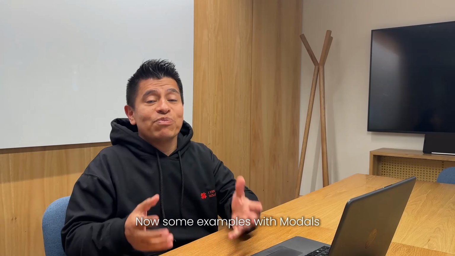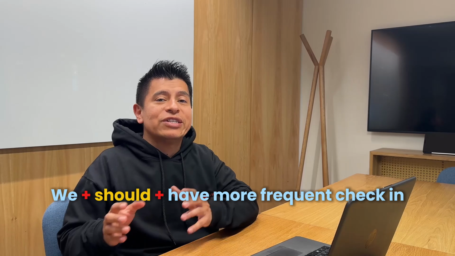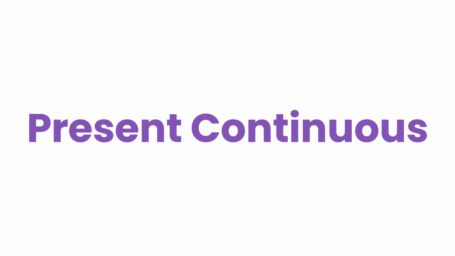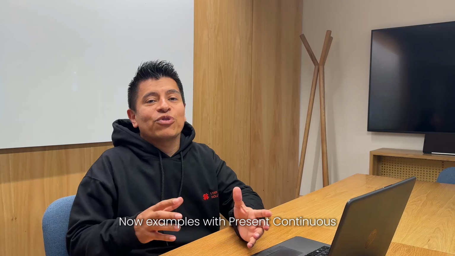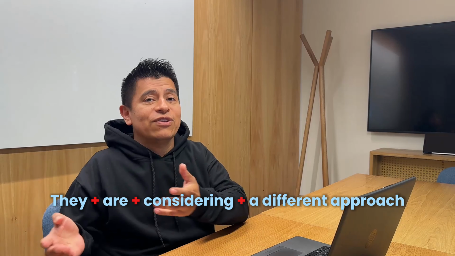Now, some examples with modals. We can improve our communication. We should have more frequent check-ins. Now, examples with present continuous. We are planning to adopt new tools. They are considering a different approach.